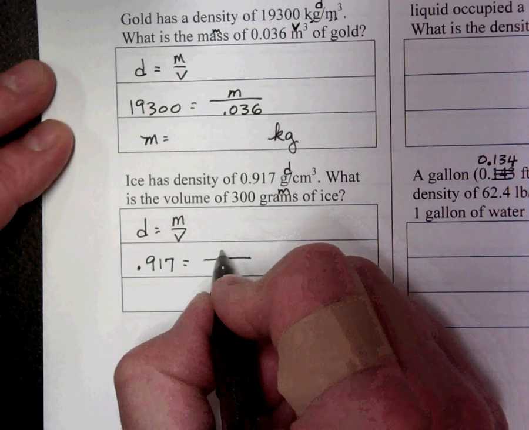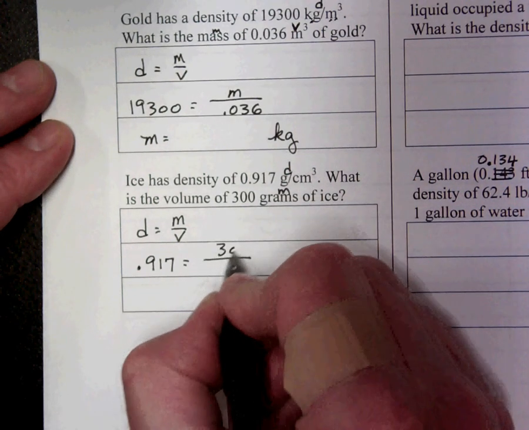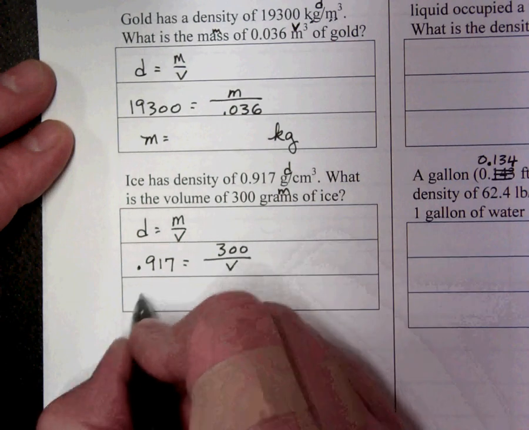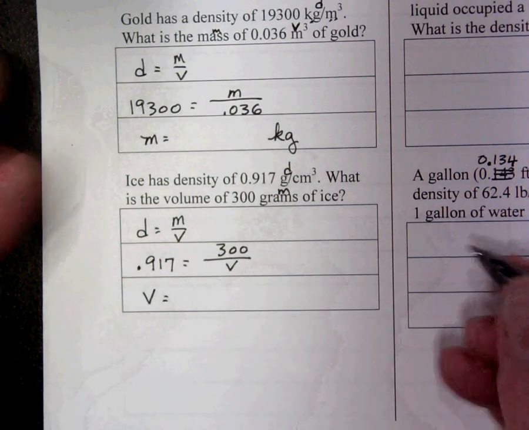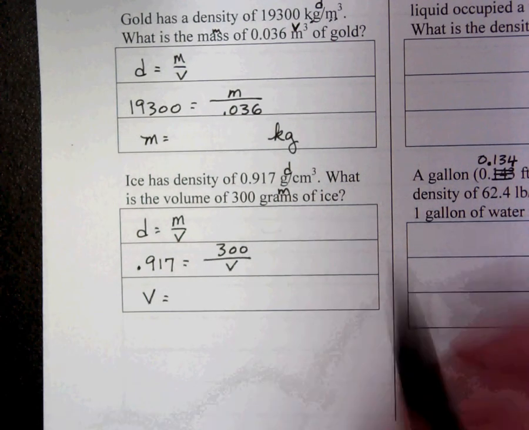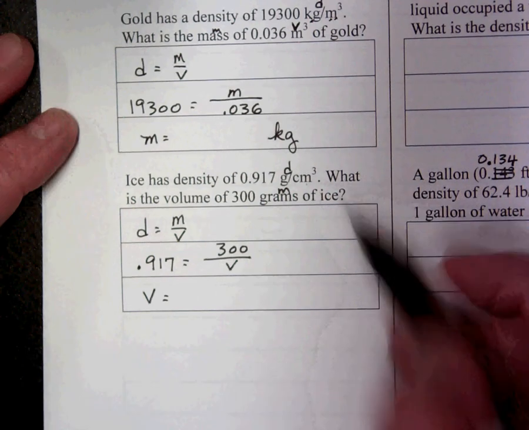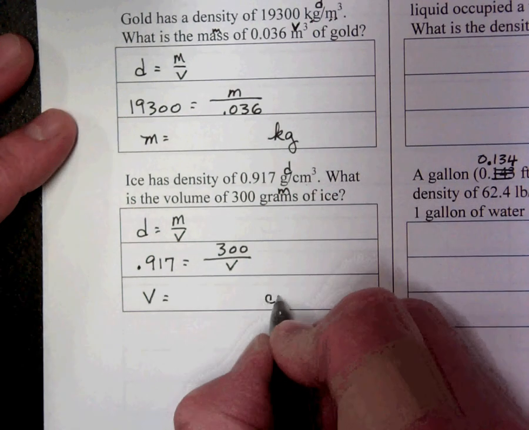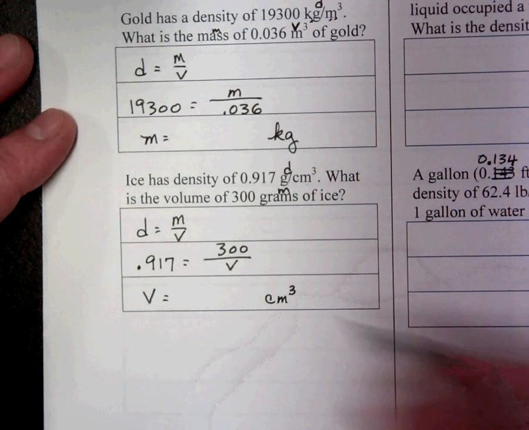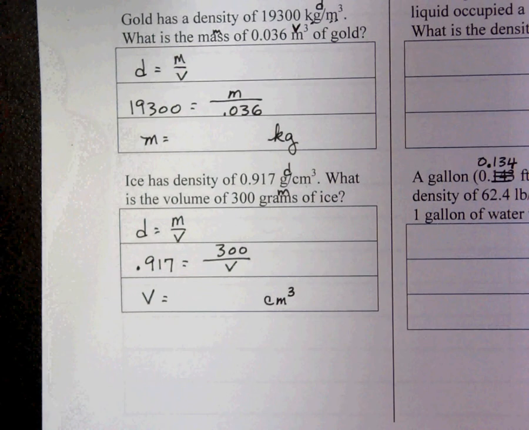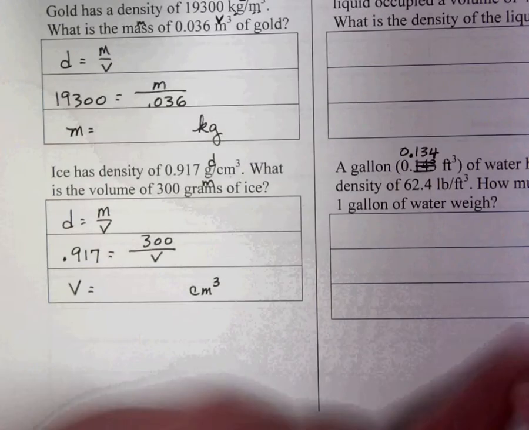So here's your mass, 300, and the volume. Now I need the units for volume. Remember, density is mass over volume. These are my volume units, so it's in cubic centimeters.